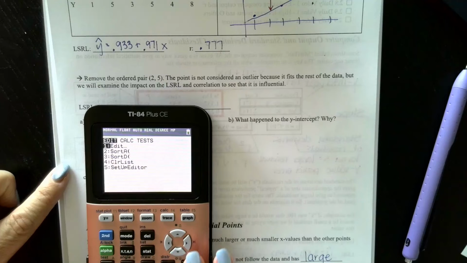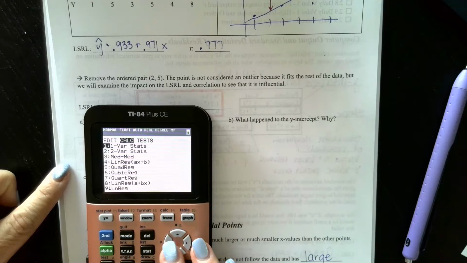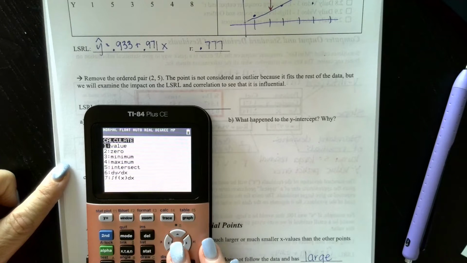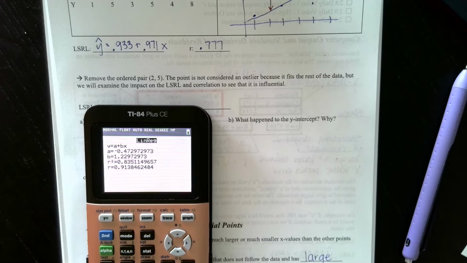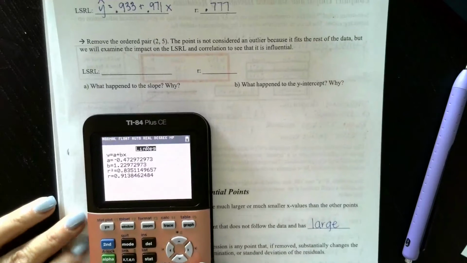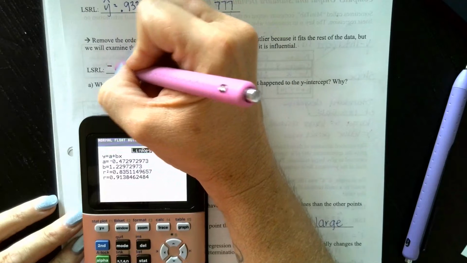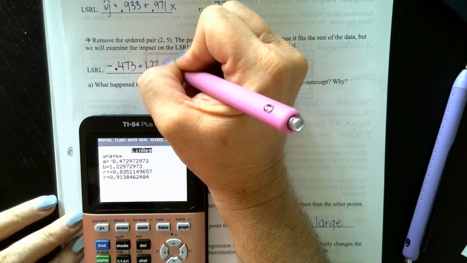So I go back to my data. I'm going to go down here to the 0.25. I have to delete the x value and I have to delete the y value. And now I'm going to rerun this. I'm going to go ahead and save this as line 2 and just kind of see how that changes the slope of the line. All right, so here's my new least square regression equation. I have negative 0.473 plus 1.229x.